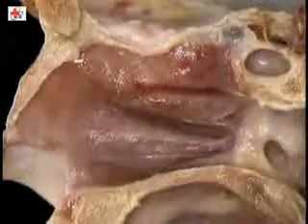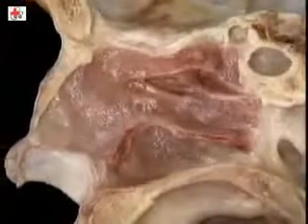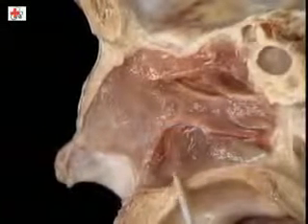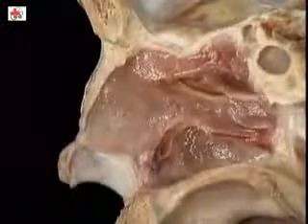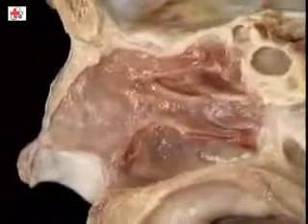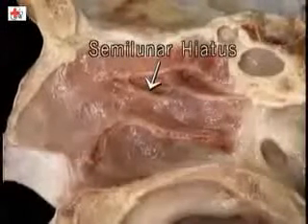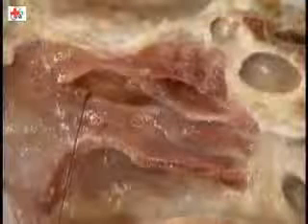To see their openings into the nasal cavity, we'll remove the conchae. The inferior concha was here. Here beneath it is the opening for the nasolacrimal duct. Beneath the middle concha, which was here, is a deep groove called the semilunar hiatus. To see where this leads, we'll retract its lower border with this thread.